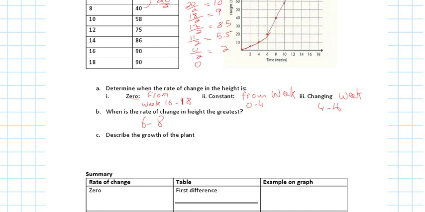Describe the growth of the plant. So we're going to have to put all of this in a paragraph. So it grows at a constant rate from week 0 to 4. Then the growth rate increases.